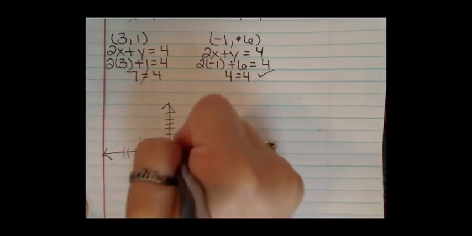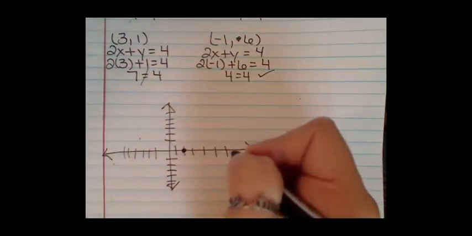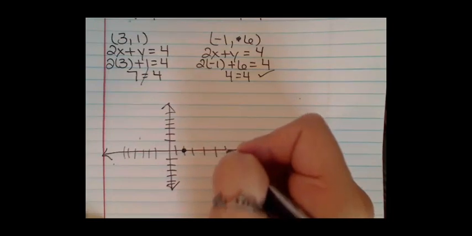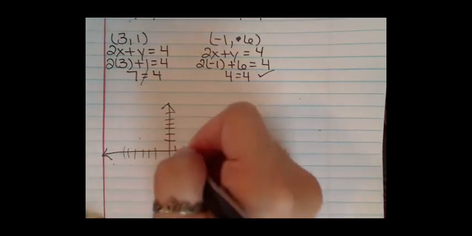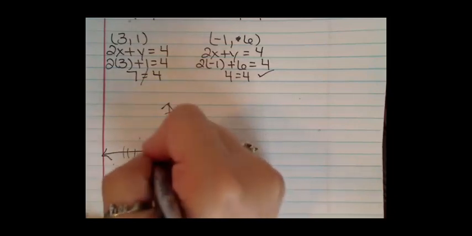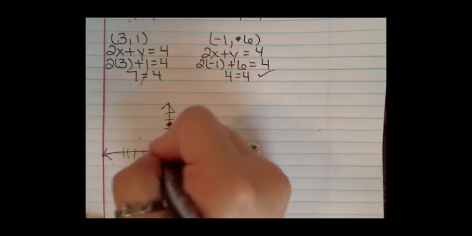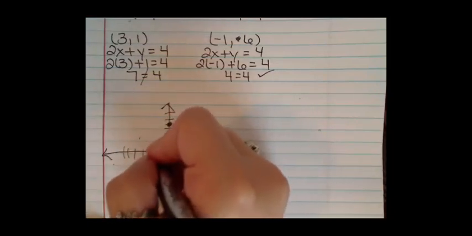So we determined that the (2, 0) worked. So it means we go over 2 and up 0. The (0, 4) worked, which means we don't go left or right, but we do go up 4. That one worked. And then the (3, 1) didn't work, but the -1 and up 6 did work.